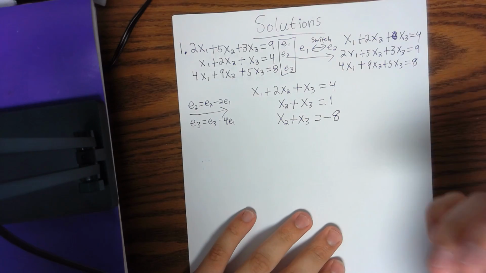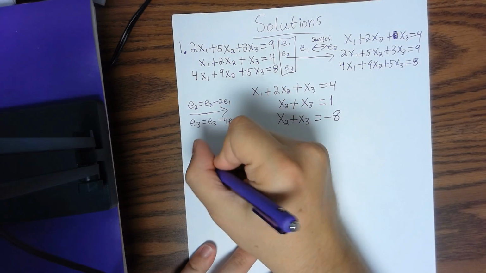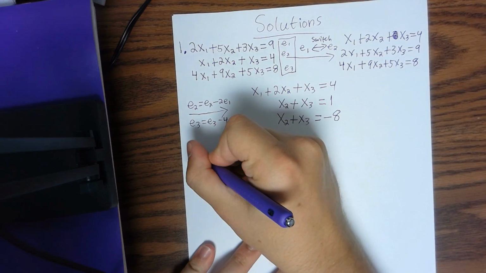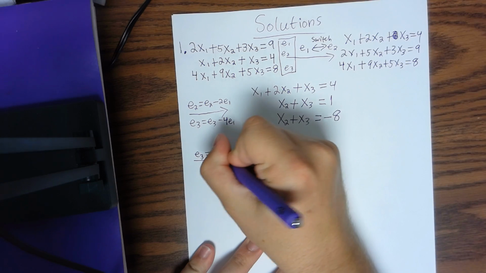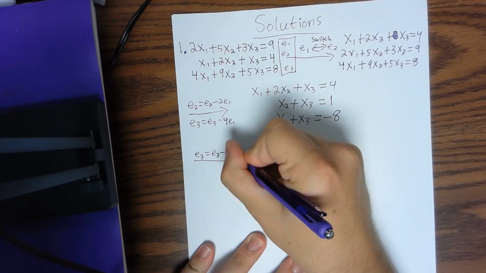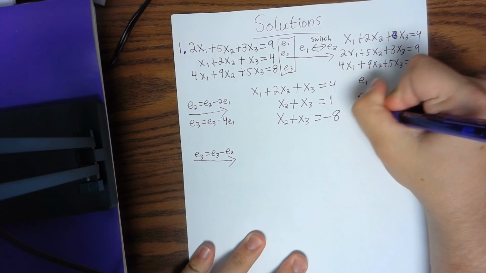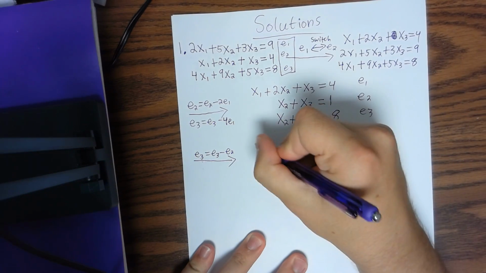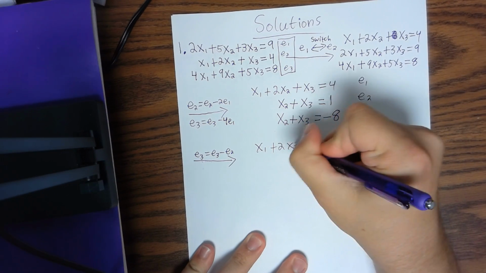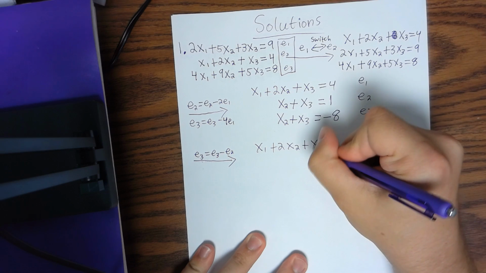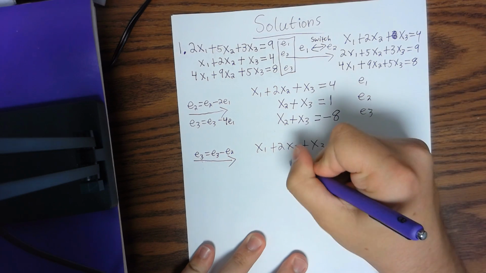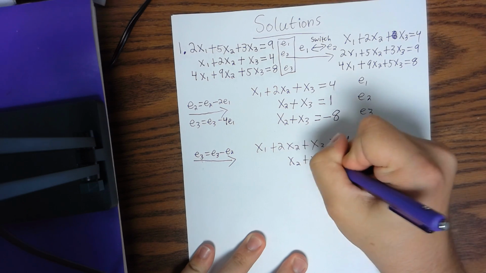Or you can even go further and say, all right, we're just going to say our third equation, equation 3, is just equation 3 minus equation 2. So the first equation will stay the same. The second equation will stay the same.